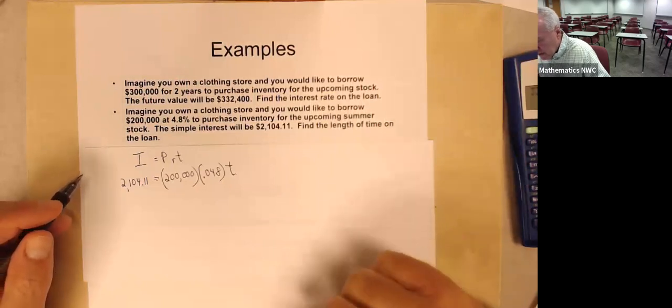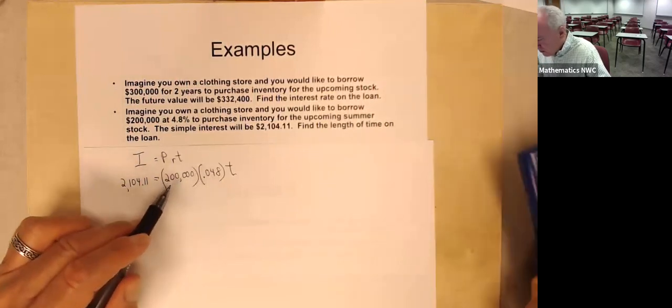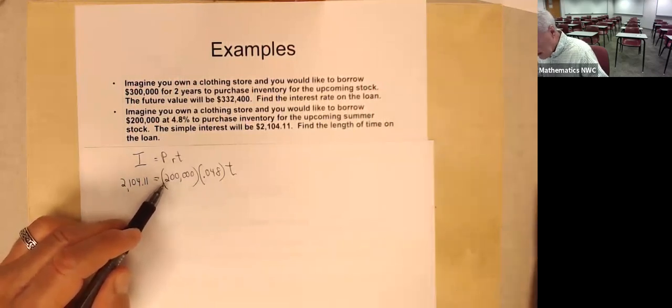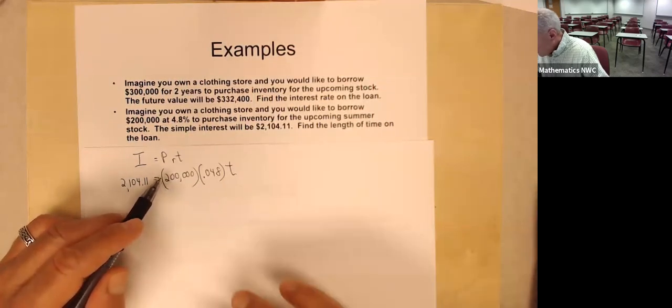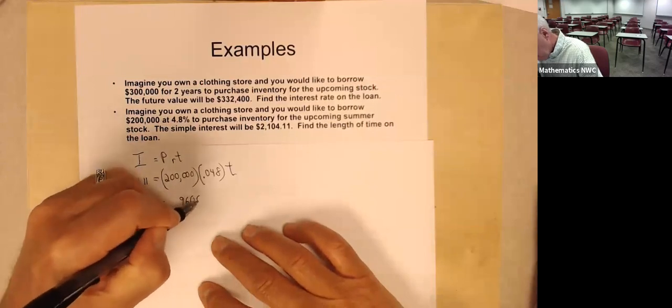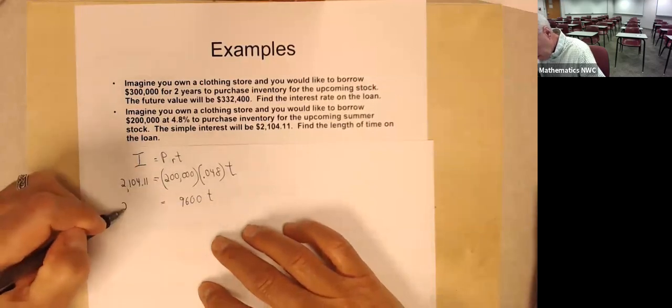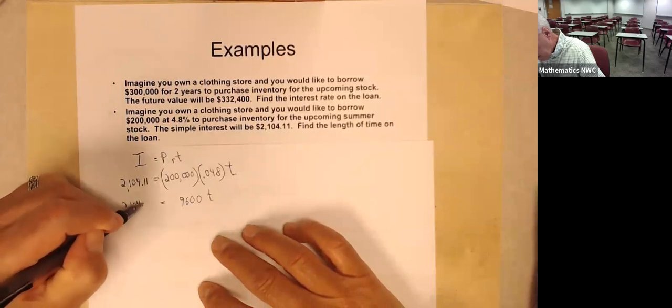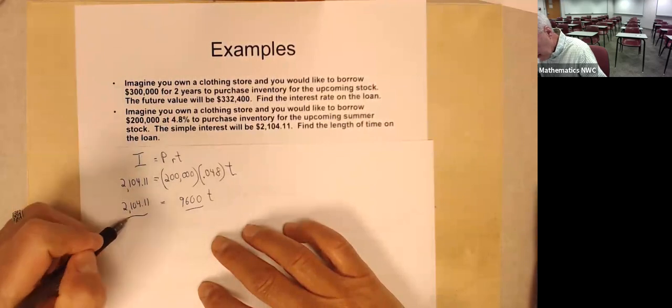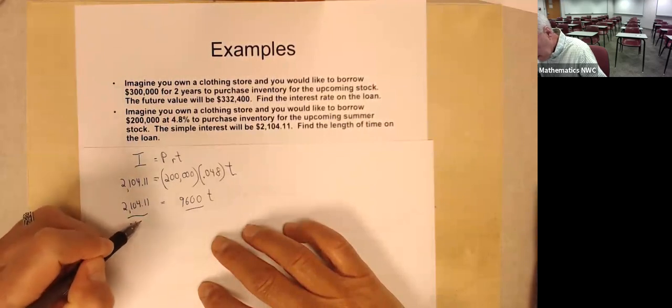So in this case, I would probably multiply those 2 together first. If I do that, 0.048 multiplied times 200,000, I end up with 9,600 here. I want to get t by itself, so I have to divide both sides by 9,600.